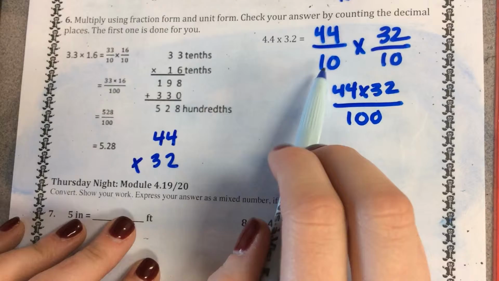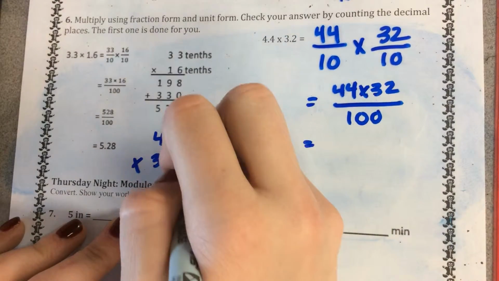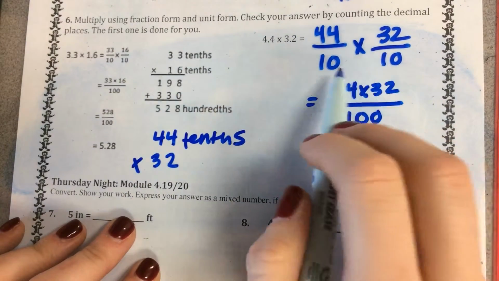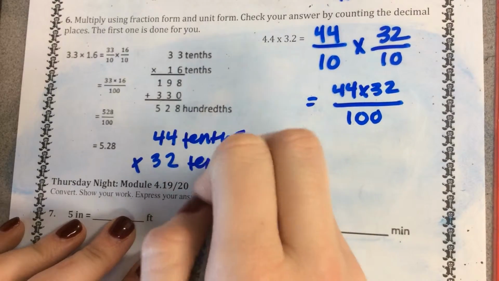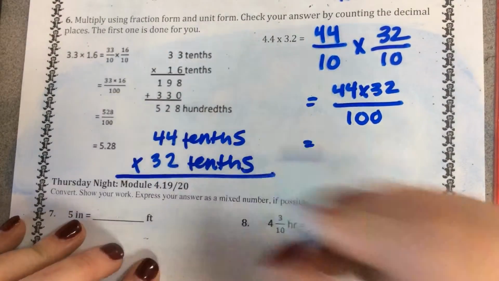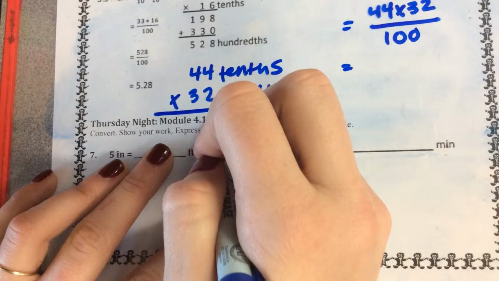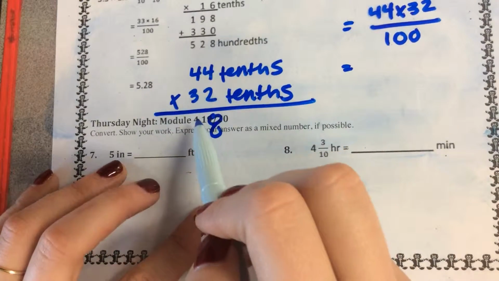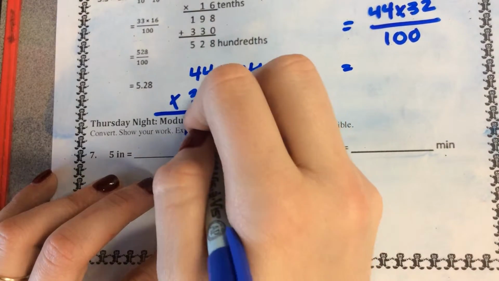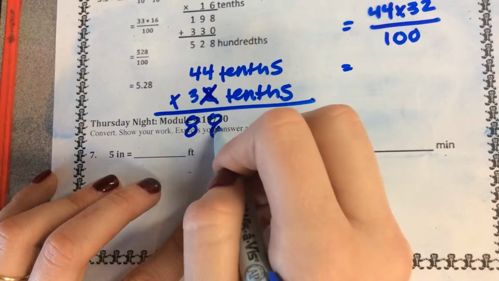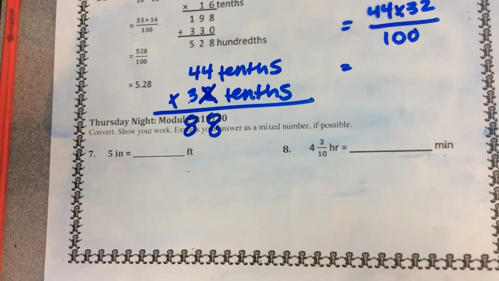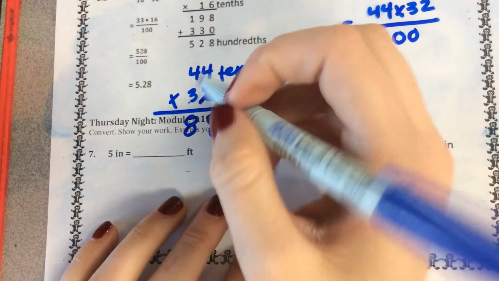But this is going to be 44 what's? 44 tenths. Yeah, tenths. And this one's going to be 32 tenths. And so we've got to keep that in mind. Okay, 4 times 2 is 8. 4 times 2 is 8 again. But we're done with our first place value, so we cross it out because we've got two numbers on the bottom. Partial products to add. Yep, partial products to add.